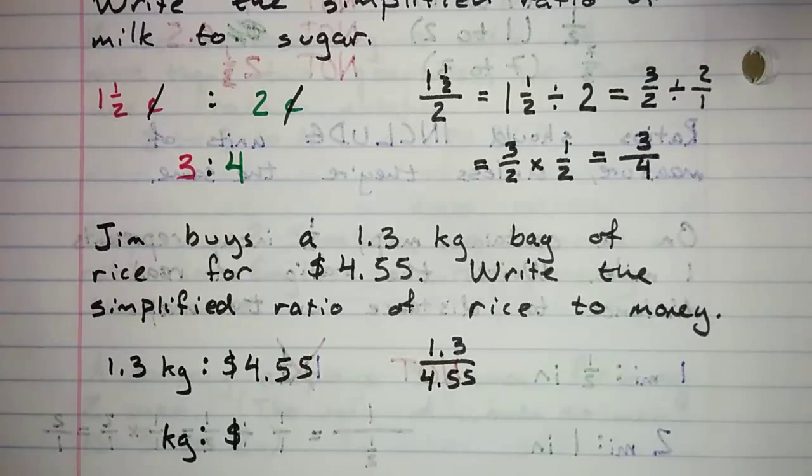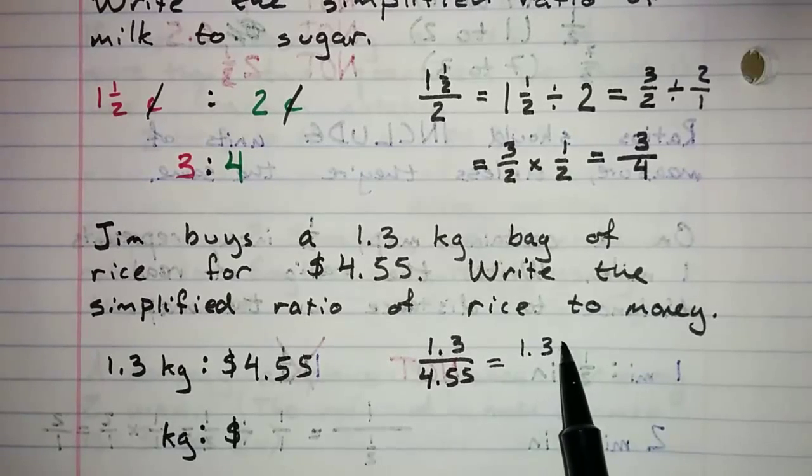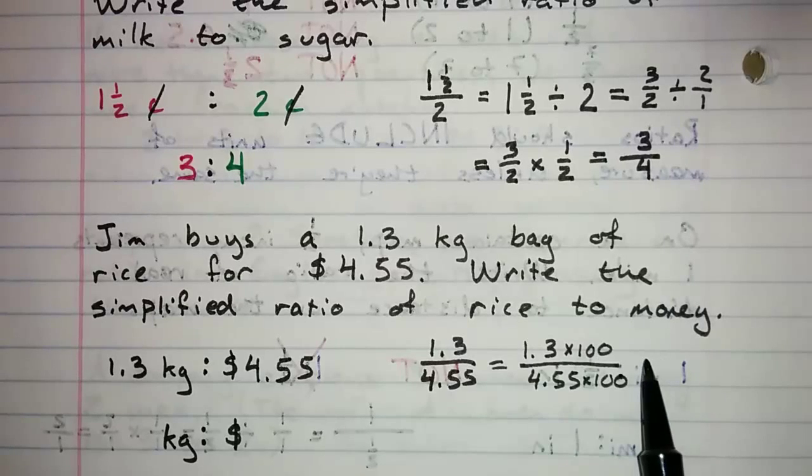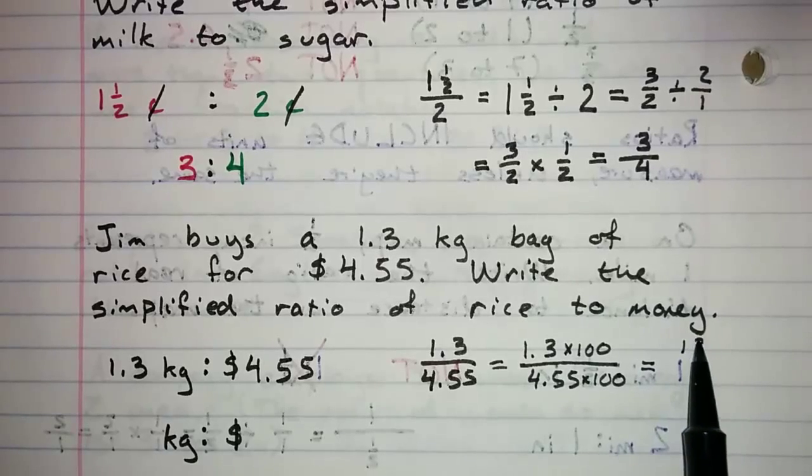Let's see. I want to get rid of these decimals. In order to do that, here I need to move the decimal point 2 places. Here I only need 1. 2 is more. I'm going to multiply my numerator and denominator each by 100. So we could do this just by moving the decimal points, or we could ignore the decimal points and multiply.